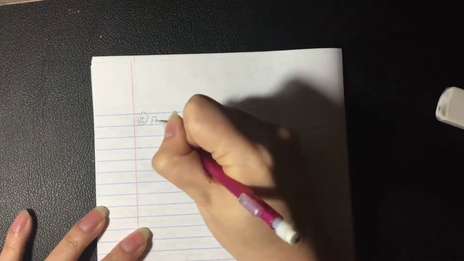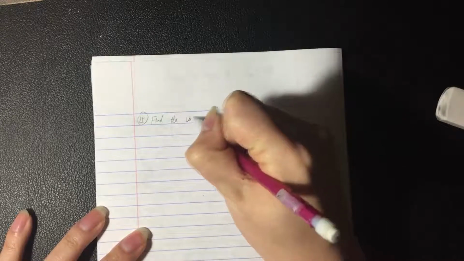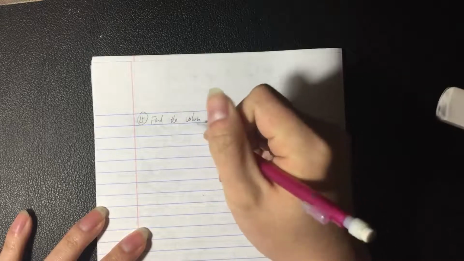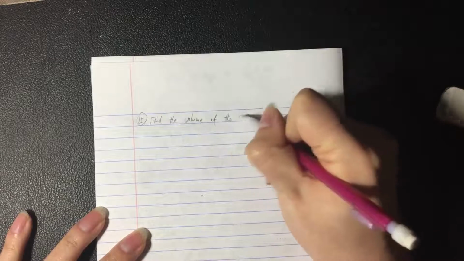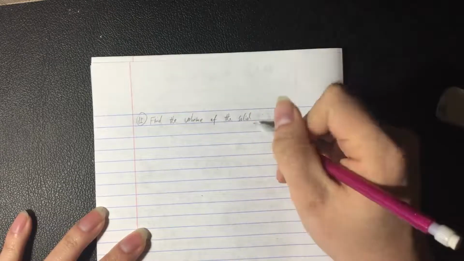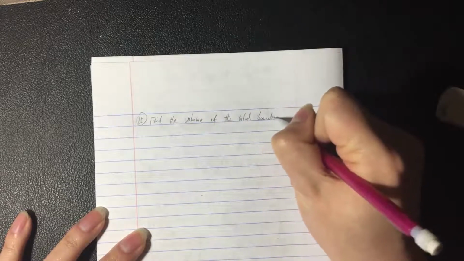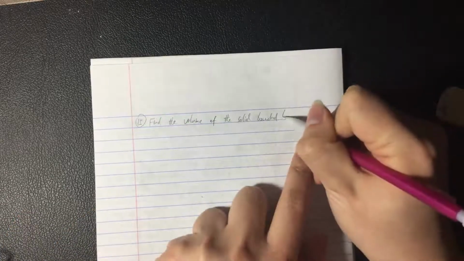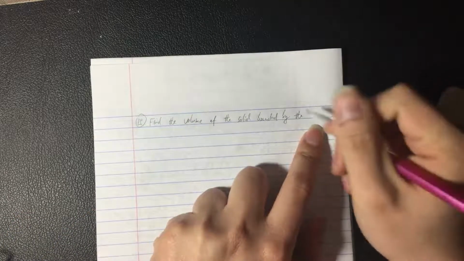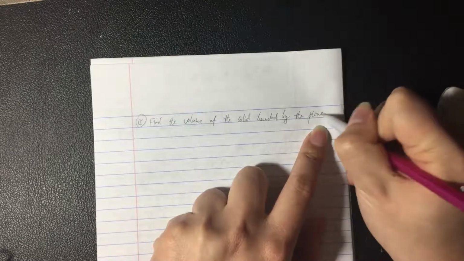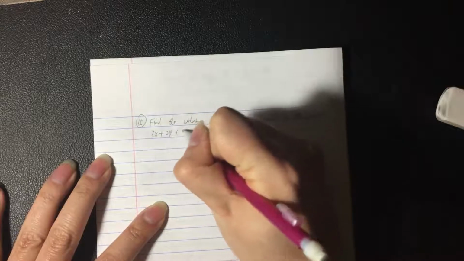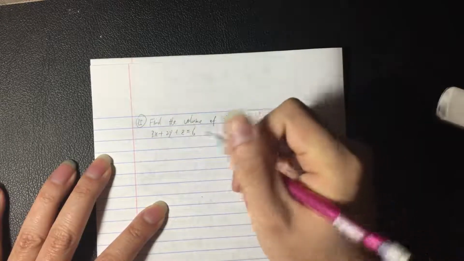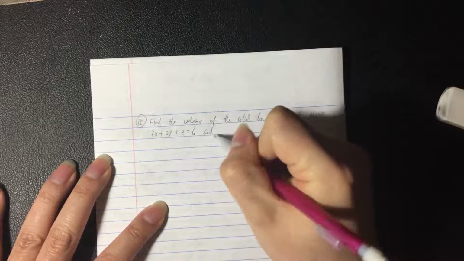Number 15. Find the volume of the solid bounded by the plane 3x plus 2y plus z equal to 6 and the coordinate planes.